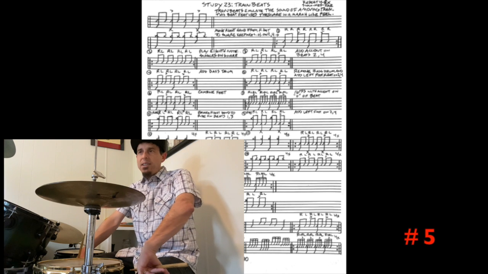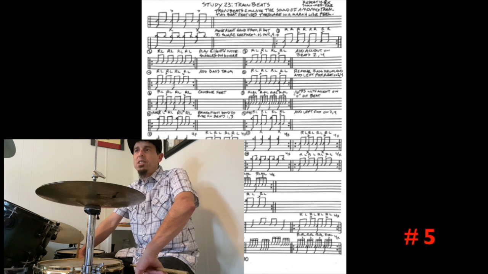Okay, for number 5, we're going to have our march on our snare, all singles. We're accenting beat 2 and 4, and now we're going to step with our left foot on beats 2 and 4.